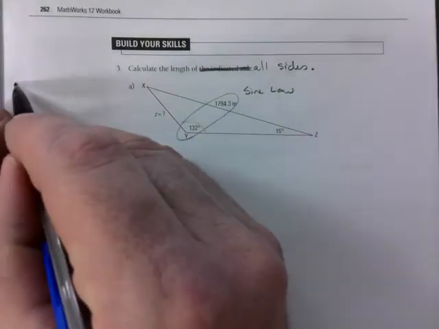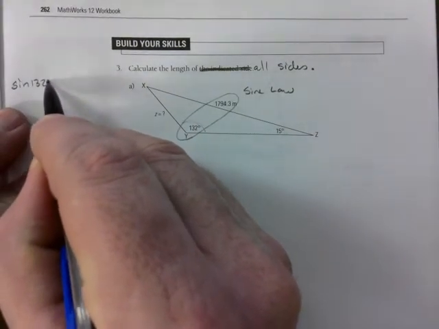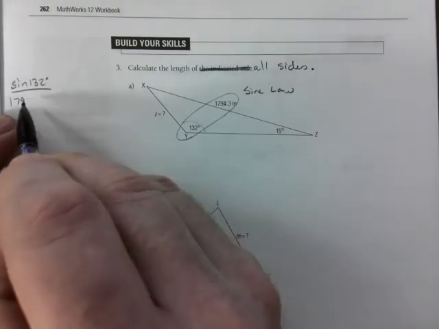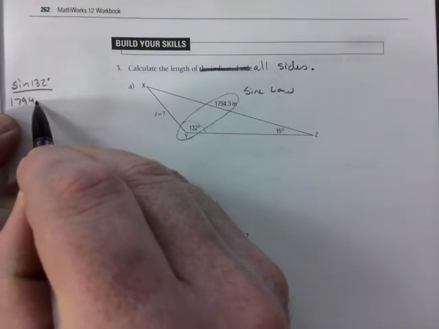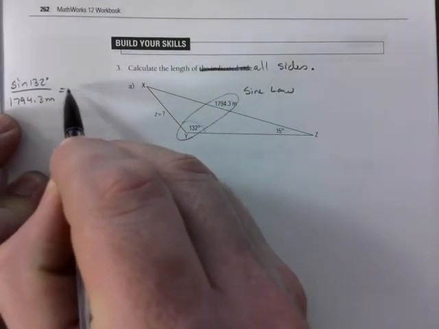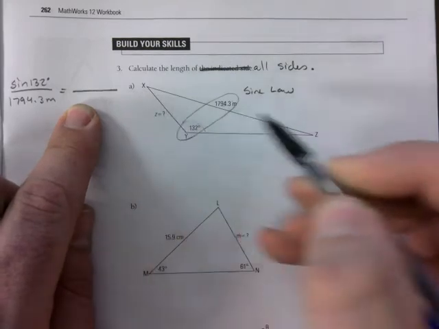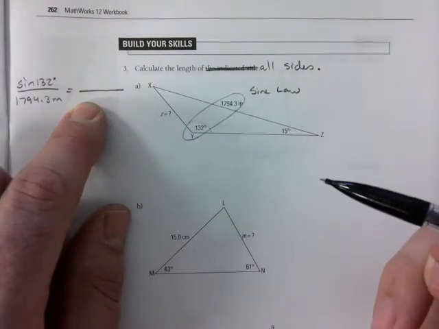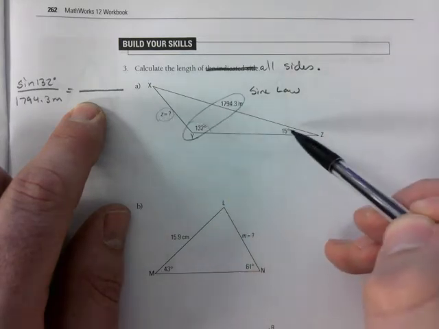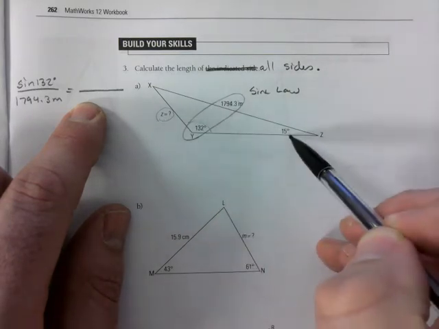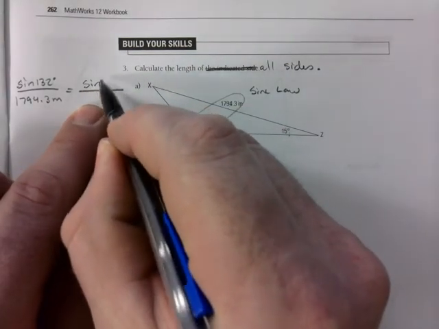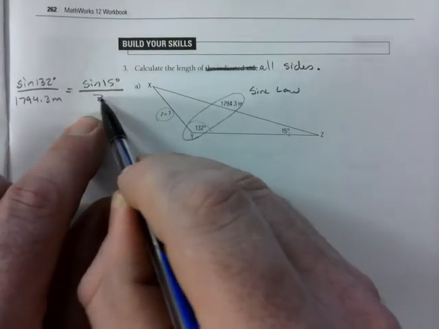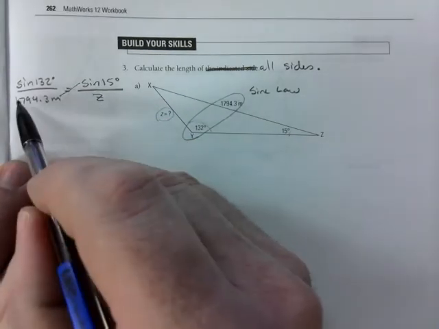So I use that pair almost without doing anything else. I just use that pair. Let me just get that right there. And we're in meters. And on the other side, I will fill in what I need. It's your best choice right now to find Z, because it's across the angle you know. So I'm going to say, if I know 15 degrees, sine of 15, I can find this side length. And cross multiply and divide.